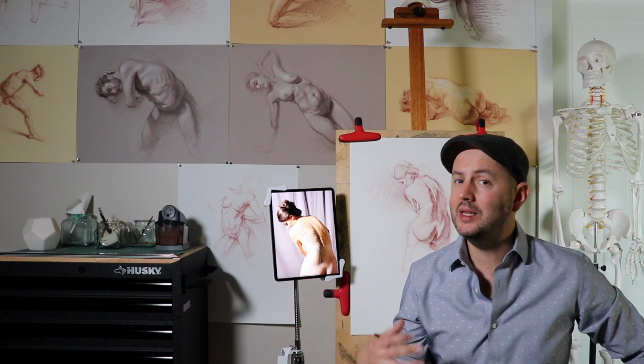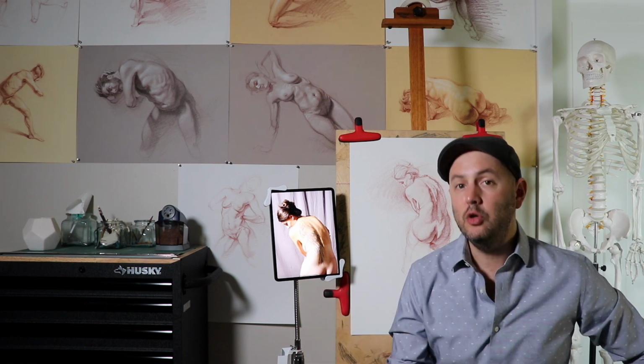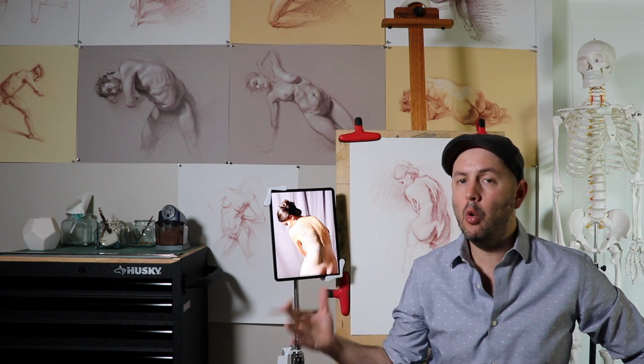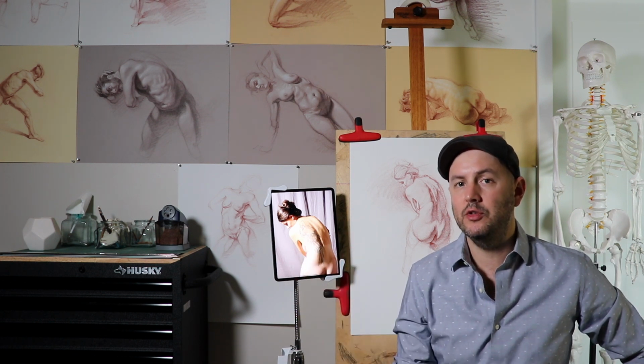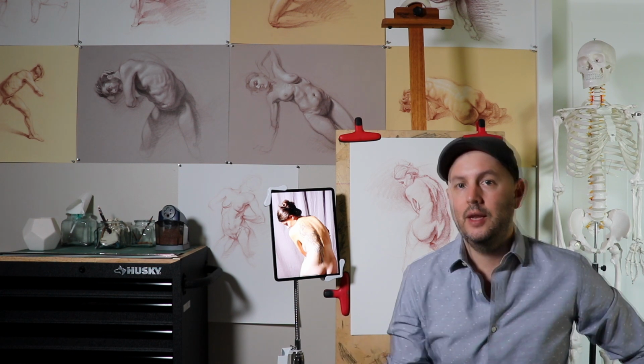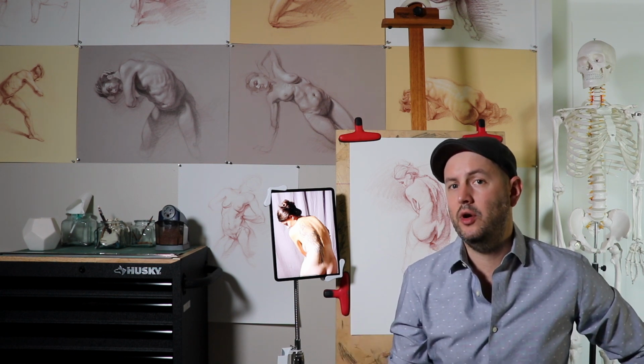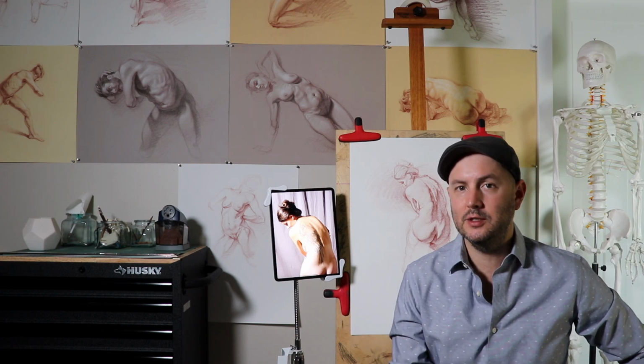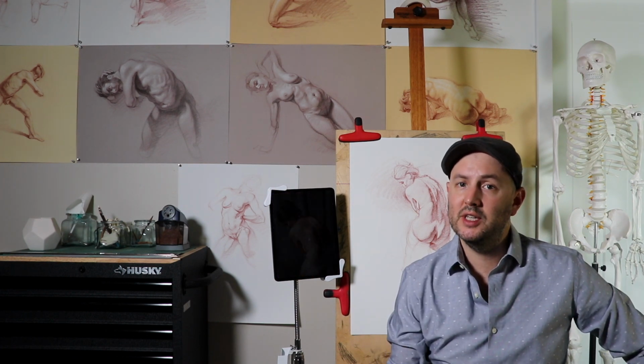Now, of course, you don't need a digital device to draw from. You can print out an image and somehow affix it either to the drawing board or affix it to a surface that is near the drawing board so you can see it. Now, I usually prefer to stand while I'm drawing at an easel, but you can also sit. It's just personal preference. But this is not the only way you can set up to draw.